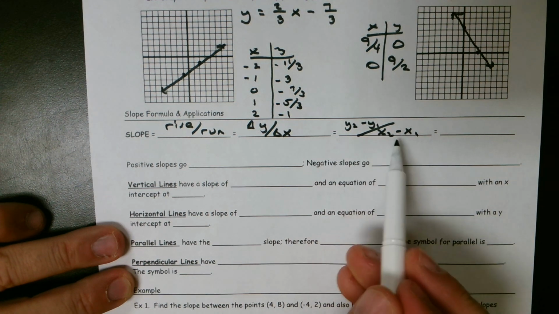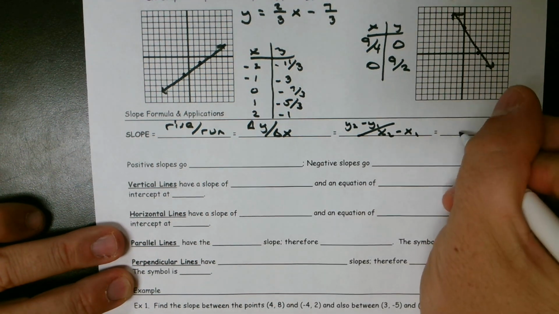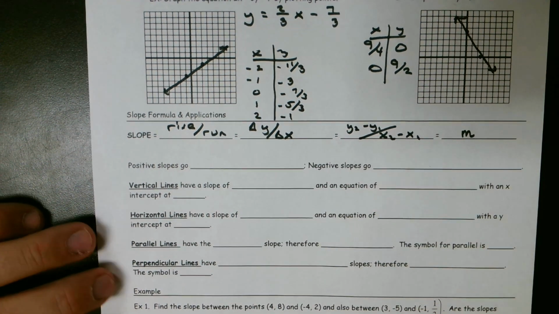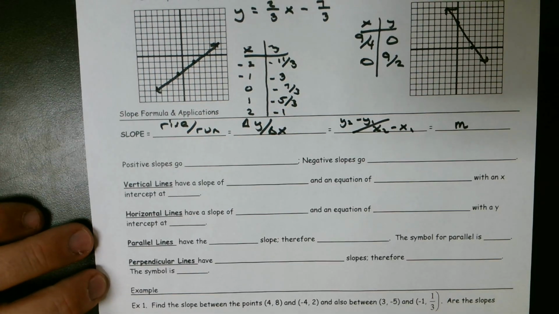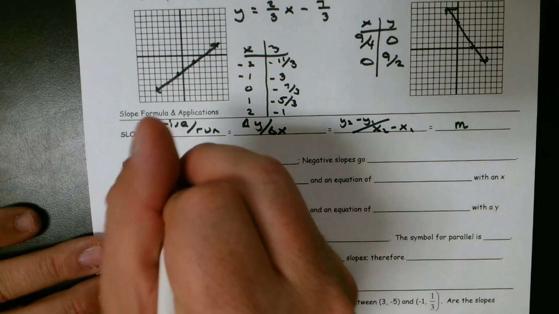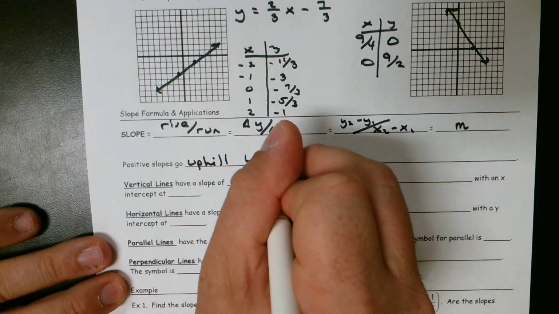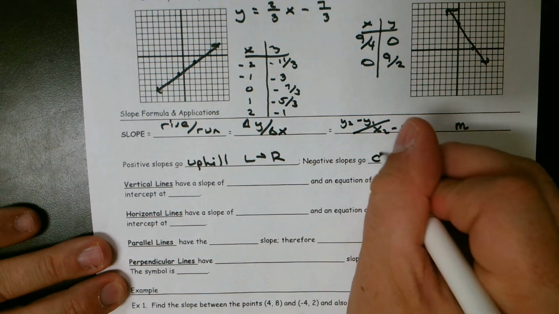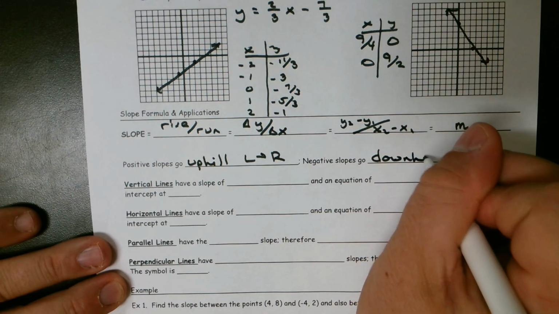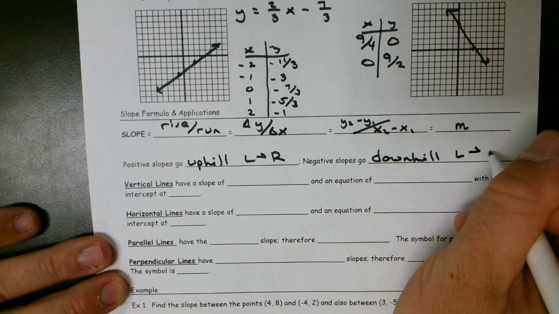The change in y over the change in x, just like we just had. Okay, and it's also denoted as m in our slope-intercept form, y equals mx plus b. Okay, so positive slopes go uphill, left to right, and negative slopes go downhill as you read them left to right.